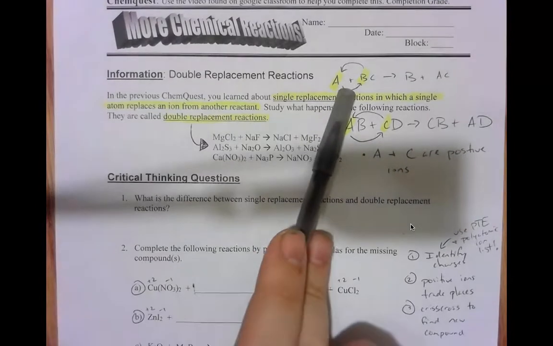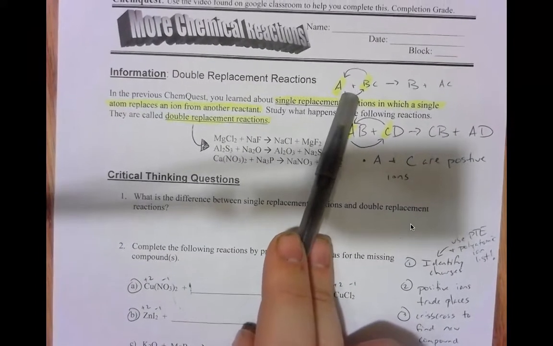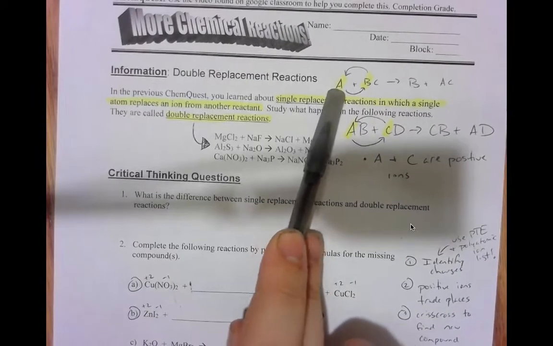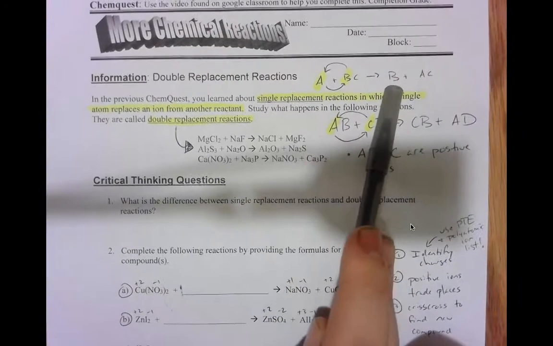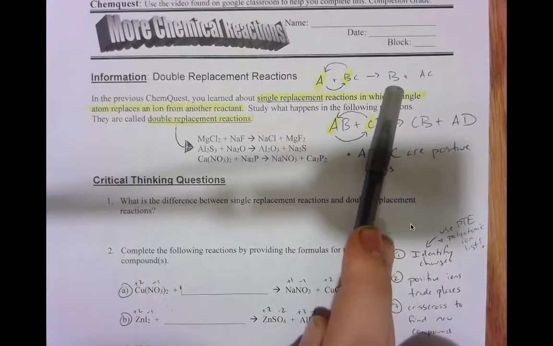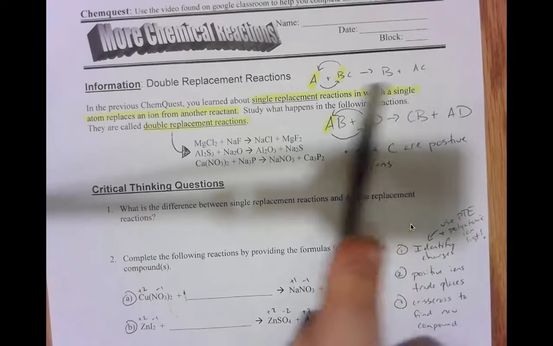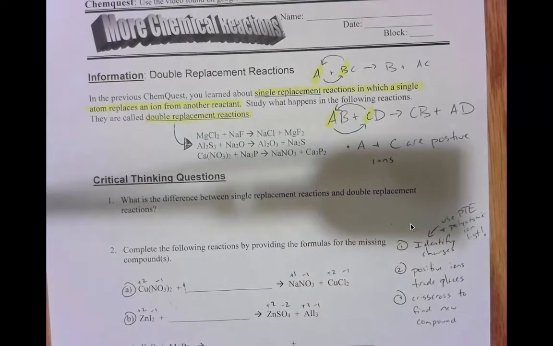Remember guys, in single replacement reactions we use these letters to symbolize the reaction. Remember you have a lone element which is symbolized by A, and it switches places with another ion in a compound which is symbolized by BC. Then the element that was in the compound is now alone, and then A and C formed a compound together. Remember guys, the positive ions trade places in single replacement reactions.